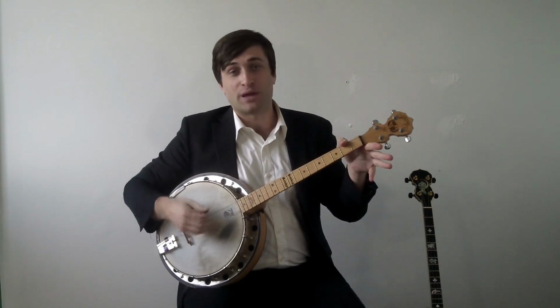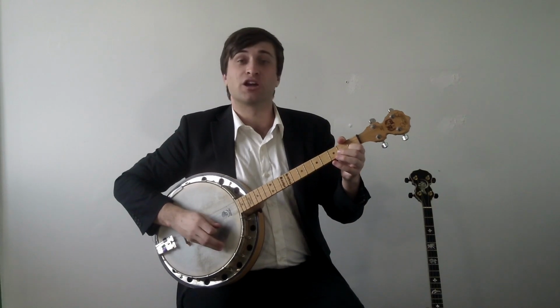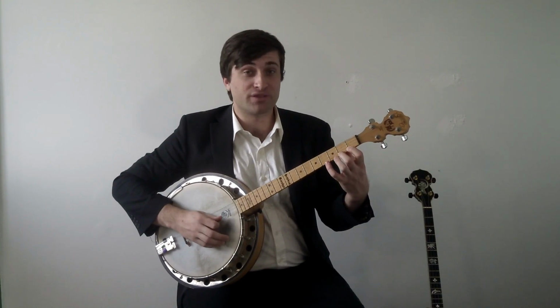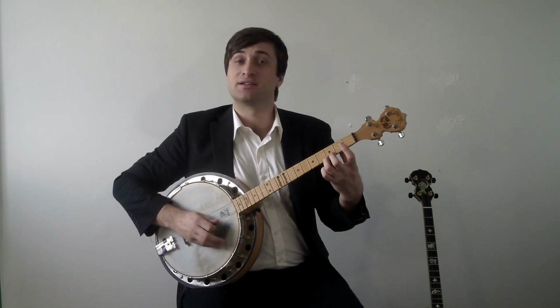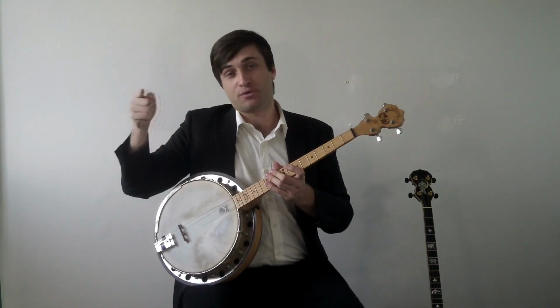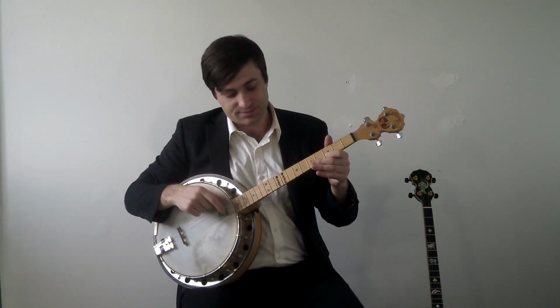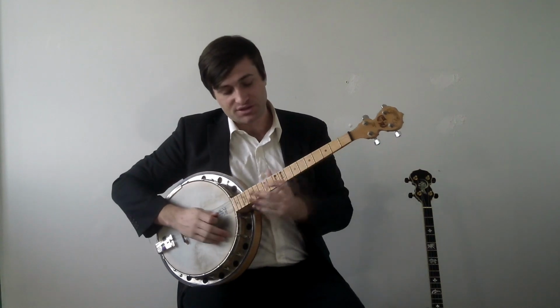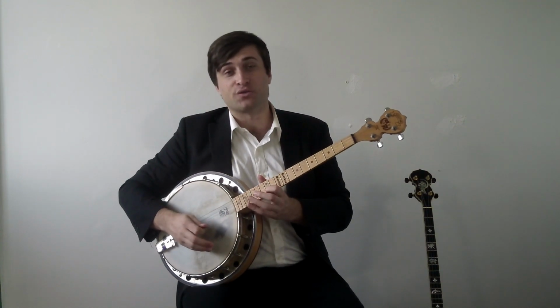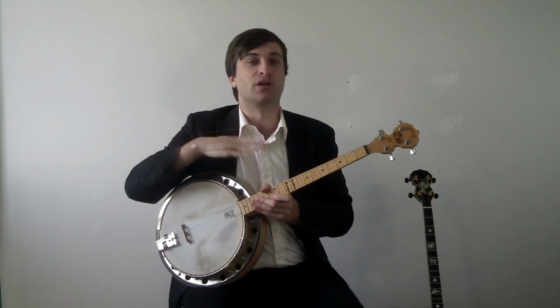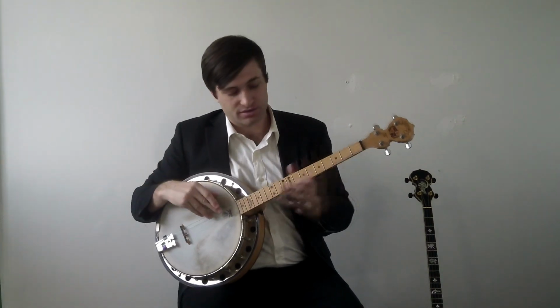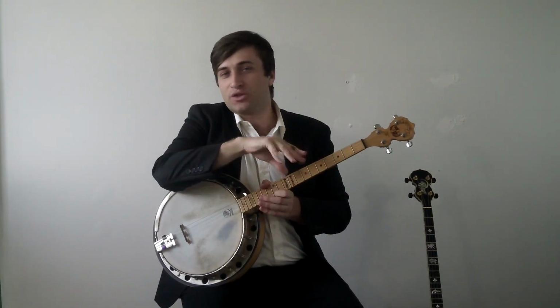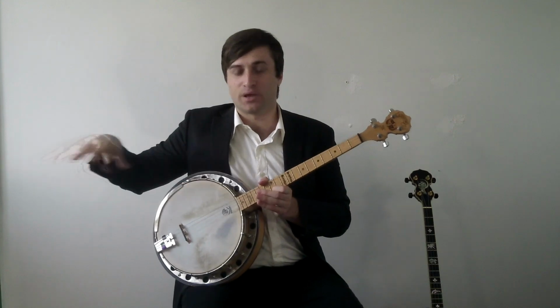So we have an open A string here, going up A sharp or B flat, B, C, right? So we're going up chromatically with each one of these frets. So we only have 12 notes, so by the time we get back to our 12th fret, we're on A again. So we've gone a full octave. So it's sort of like the way the piano works, it's laid out that way.